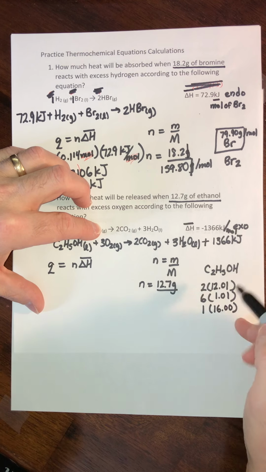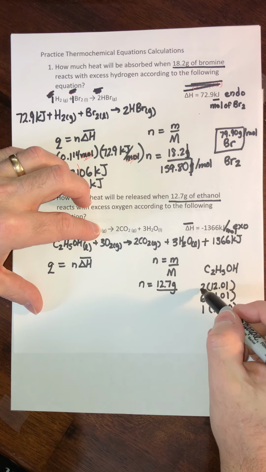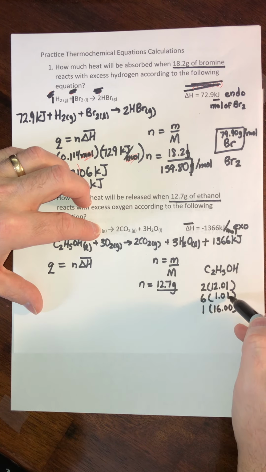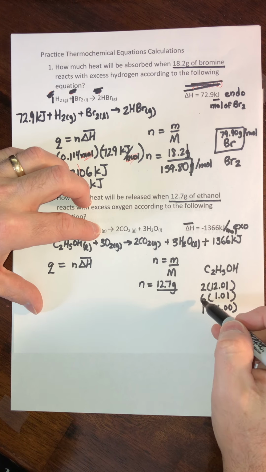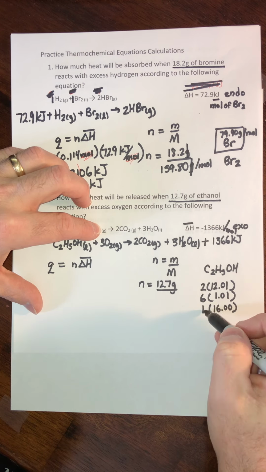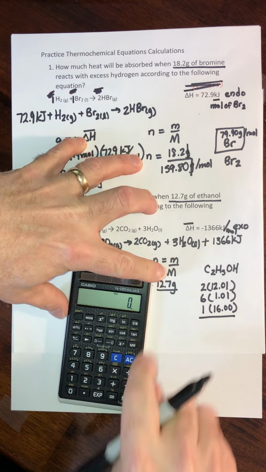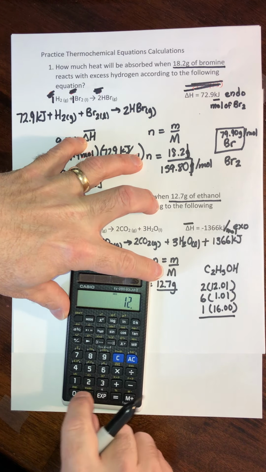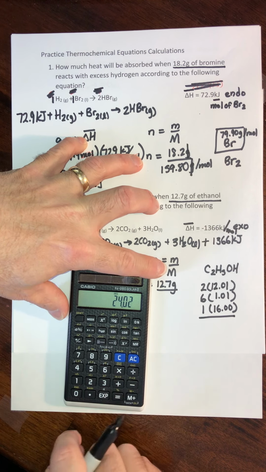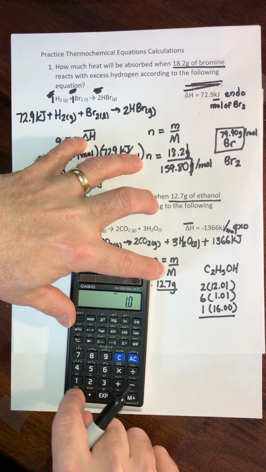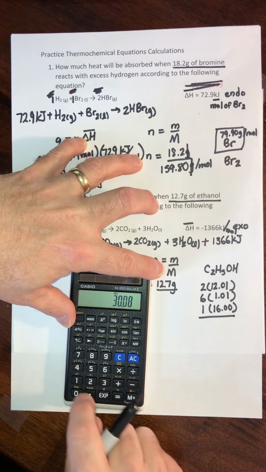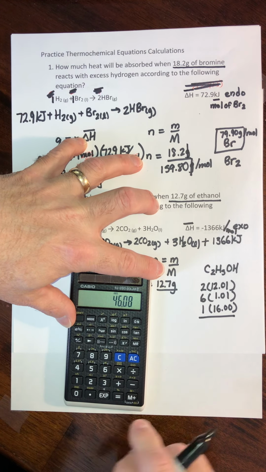If you look it up, 1 carbon weighs 12 and you've got 2 of them. 1 hydrogen weighs 1 and you've got 6 of them. 1 oxygen weighs 16 and you've only got 1. So we pull out our calculator and say 2 times 12.01 plus 6 times 1.01 plus 1 times 16.